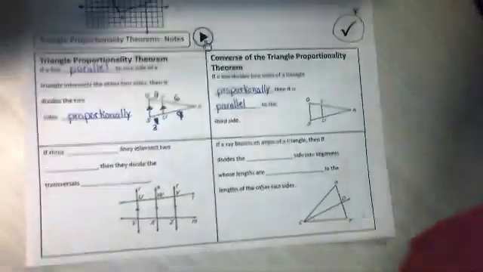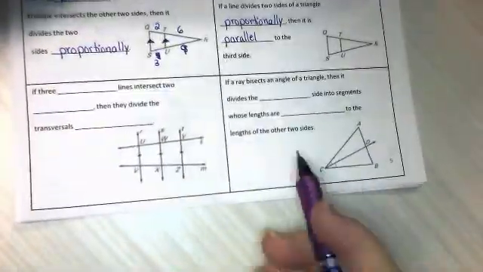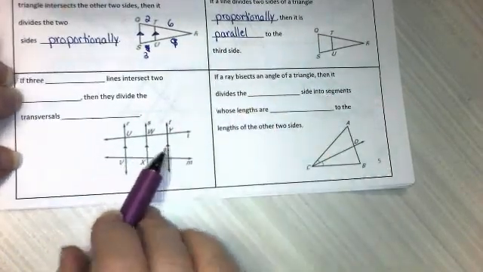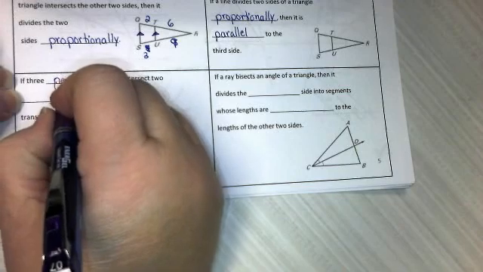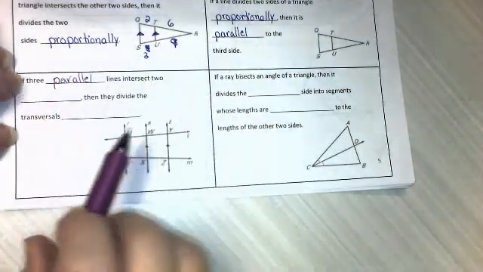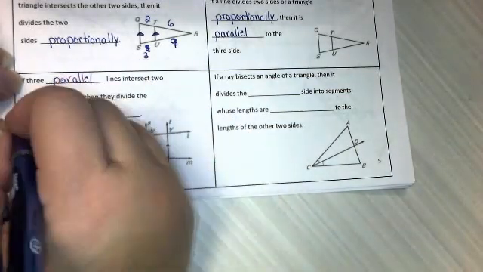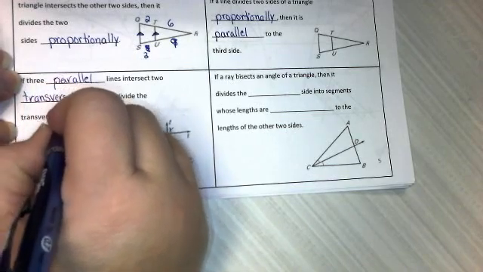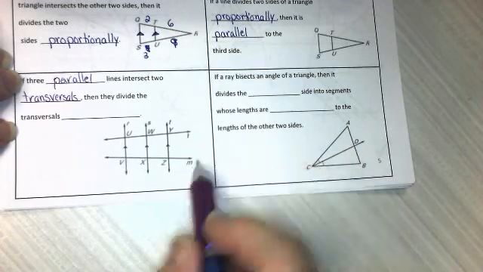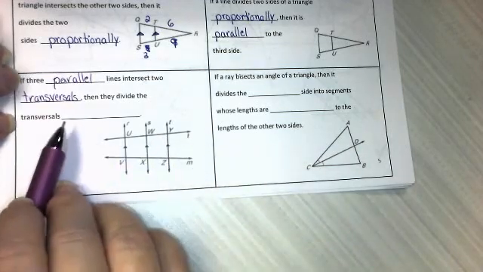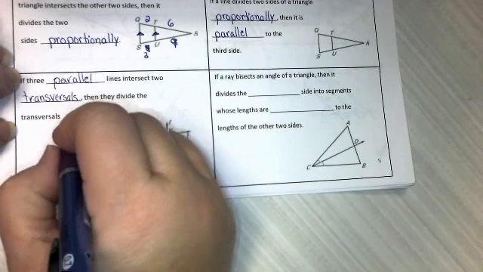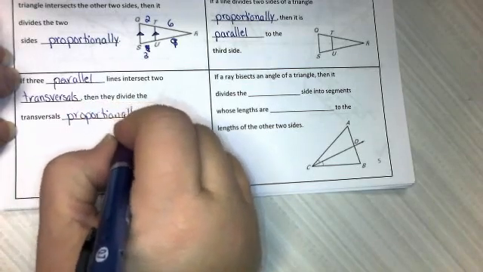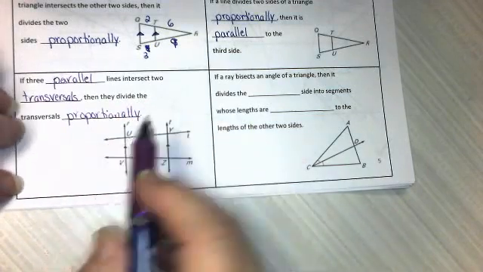The next one kind of extends that to if I have 3 parallel lines. You can see the little arrows there. 3 parallel lines intersecting 2 transversals. Remember, the transversal is a line that crosses 2 other lines. So T and M would be my transversals. Then they divide the transversals, you guessed it, proportionally. And we'll see some examples.